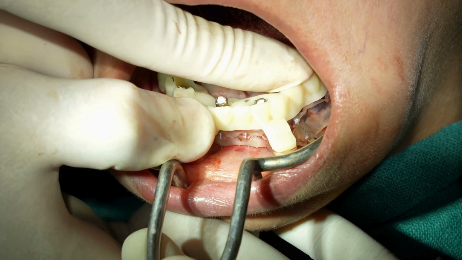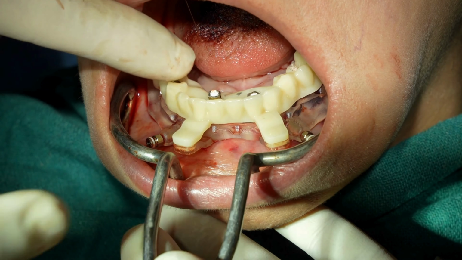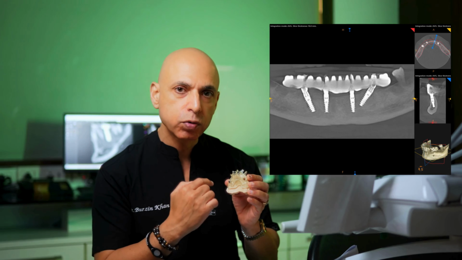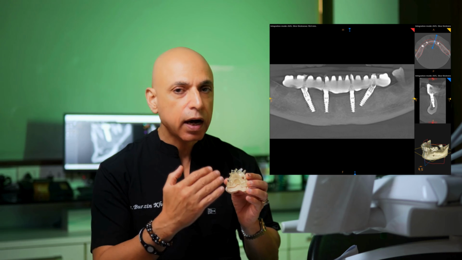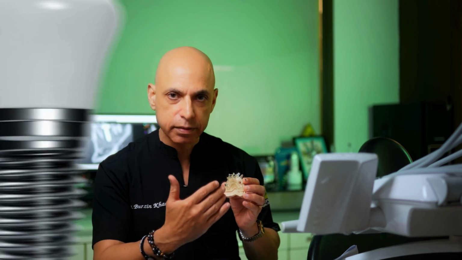Now, it's called an all-on-4 because in most cases 4 implants are sufficient to restore the entire arch. Otherwise, we can go for 5 or 6 or 8 implants depending on the need. So guys, imagine walking into the clinic with missing teeth and walking out with a complete full set of teeth where you can eat and chew and smile with confidence.